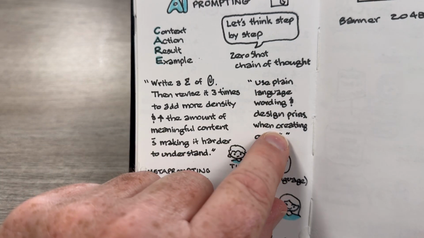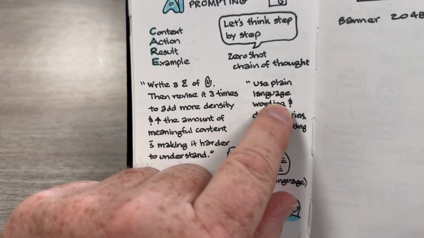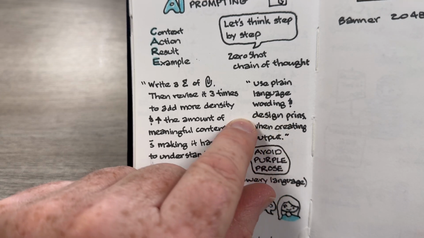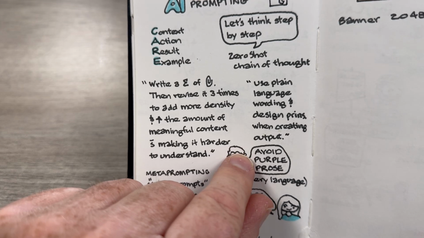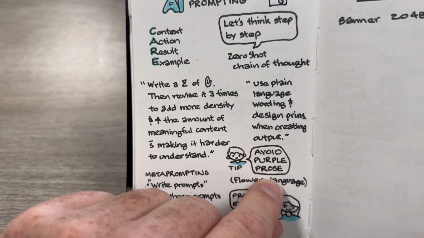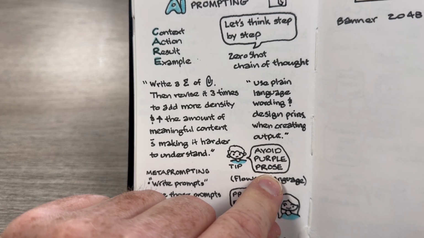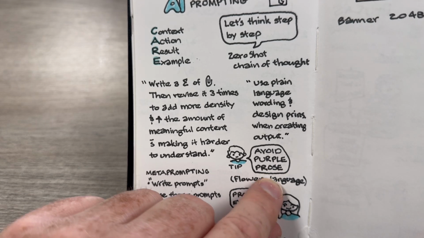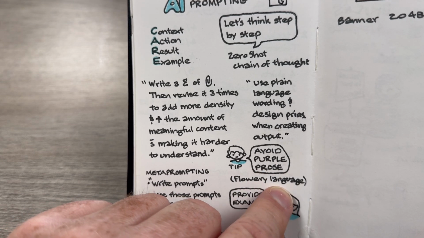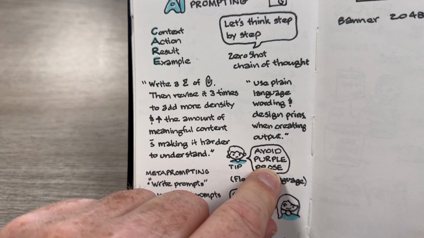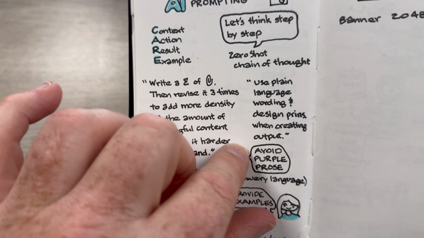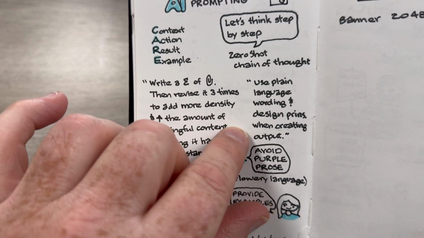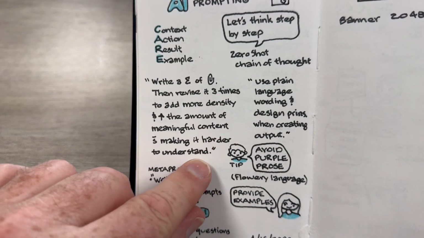Another excellent prompt, or to include in your prompt, is use plain language wording and design principles when creating output. Another good prompt to include is to avoid purple prose. Purple prose was not a term that I was familiar with, but it basically means flowery language. Sometimes you can tell that something came from AI just because of the way it's phrased or worded. So if you ask AI to review its own writing and make some revisions, it will sound better.